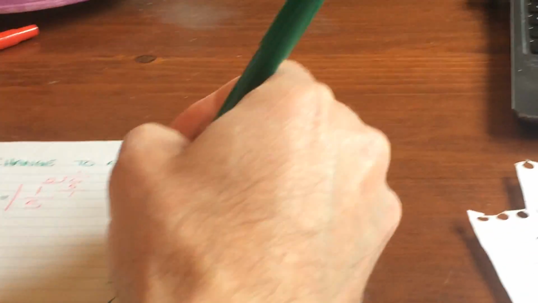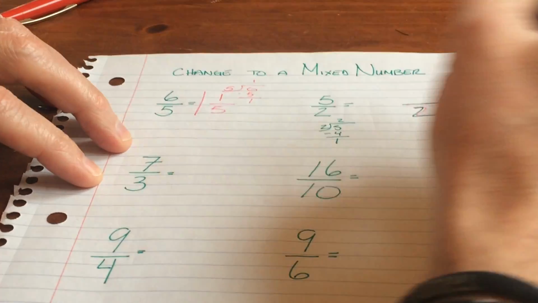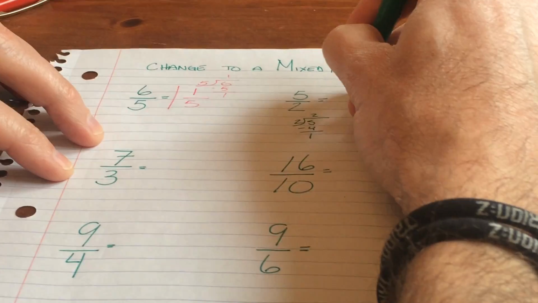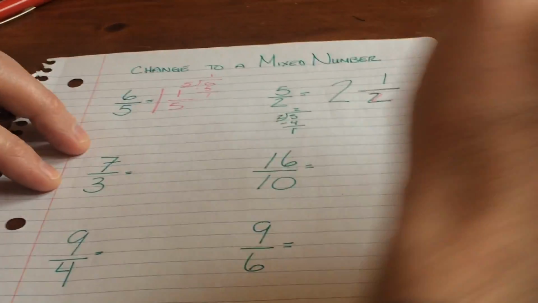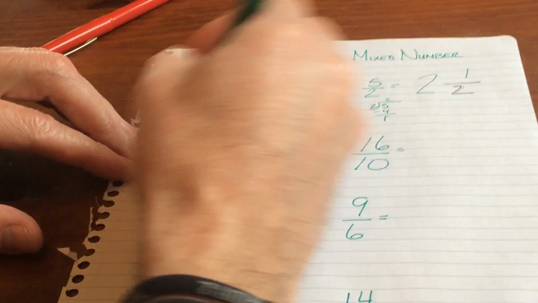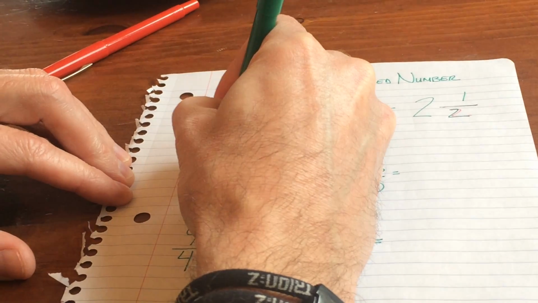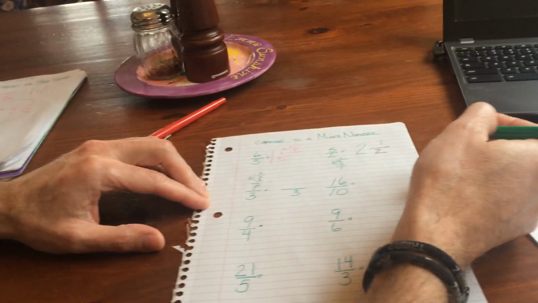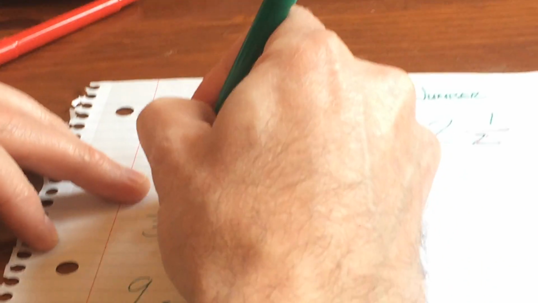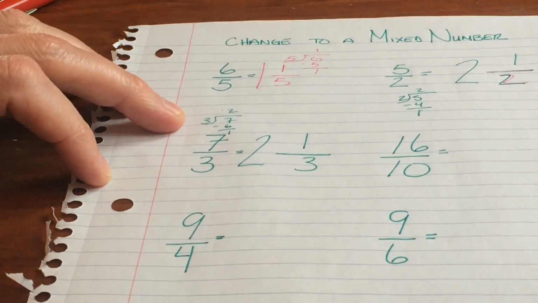How many 2s are in 5? There's 2 of them. Gets 4, 1 remaining. So, big 2. And this one goes up there. Okay, 3 and 7, keep the bottom. 3 into 7, how many times? Twice. 3 times 2 is 6. 7 minus 6 is 1. So big number, 2, 1, there.